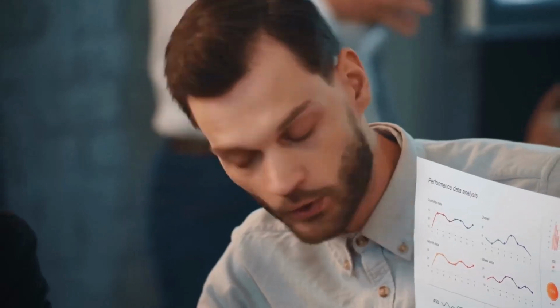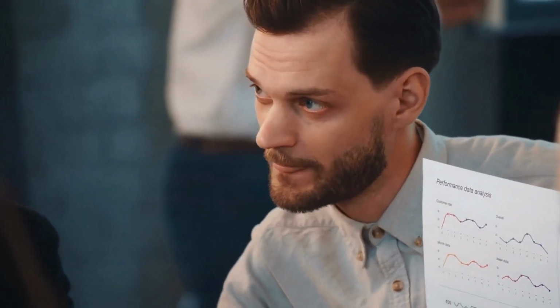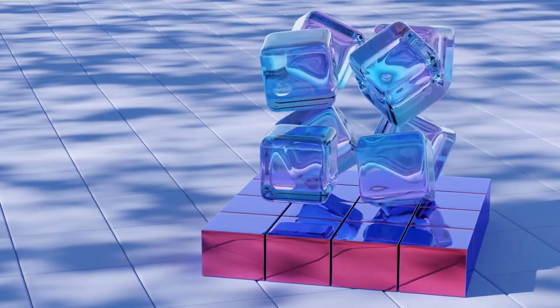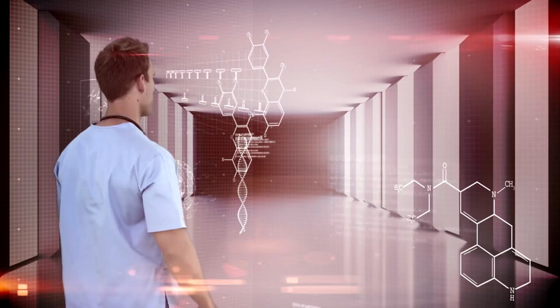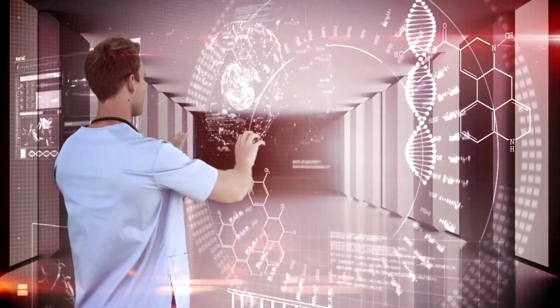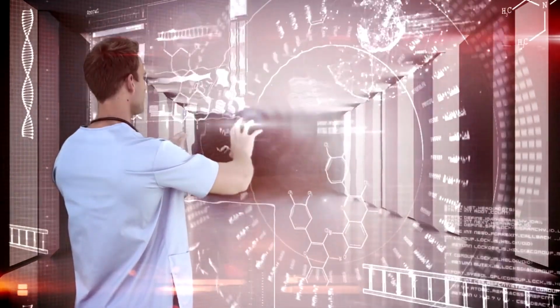Next, let's delve into the crucial process of data analysis in psychological research. Data analysis in psychological research. Data analysis is a critical step in psychological research, transforming raw data into meaningful insights. Researchers use a range of statistical techniques to summarize and interpret their data.